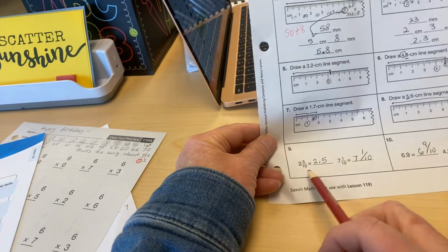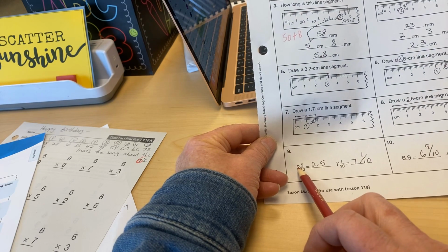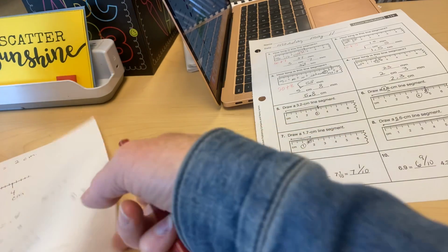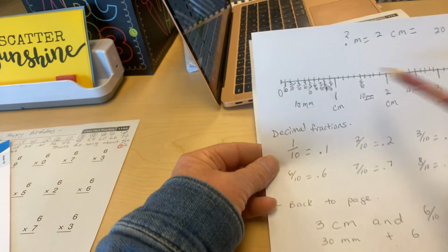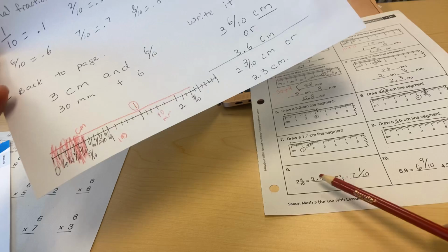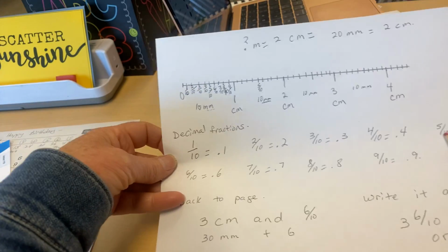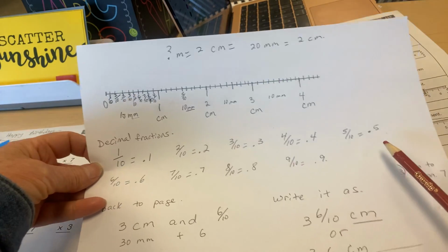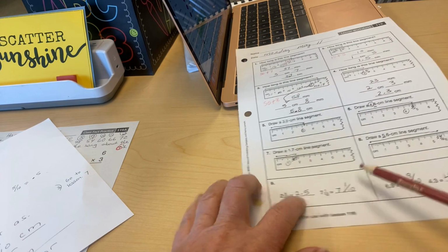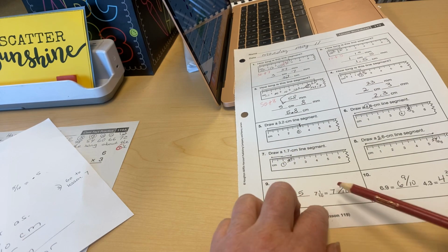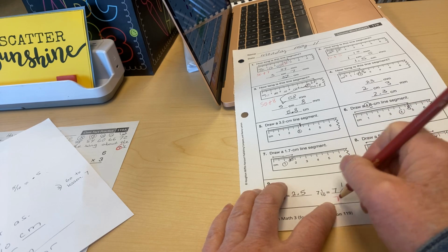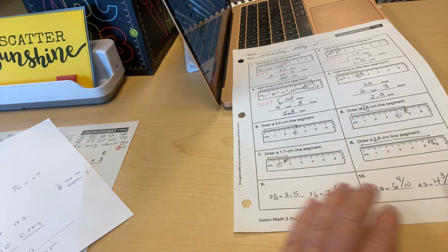On the bottom, we're going to learn the other ways to write this. So it's 2 and 5/10. So I already showed you about making tenths right here. So 1/10 equals 0.1. Okay, so we have 5/10. So I wrote 5/10 equals 0.5. So we write 2.5, and this says 7 and 1/10. So you can go 7 and 1/10. You should write this 7.1.